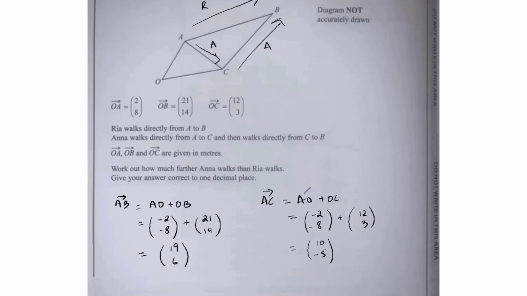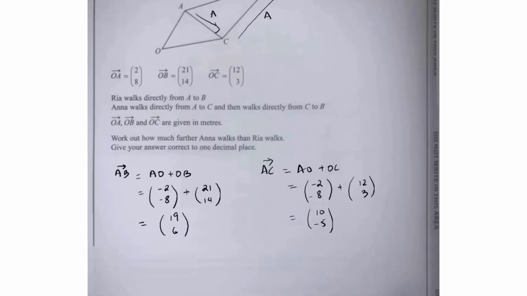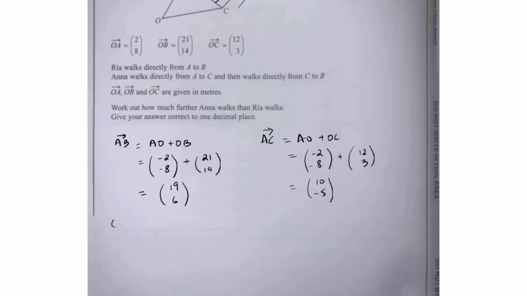So that's AC. Now we find vector CB, which is going to be CO plus OB. So CO is going to be again -12 and -3, and OB is 21 and 14. -12 plus 21 is going to be 9. -3 plus 14 is 11.